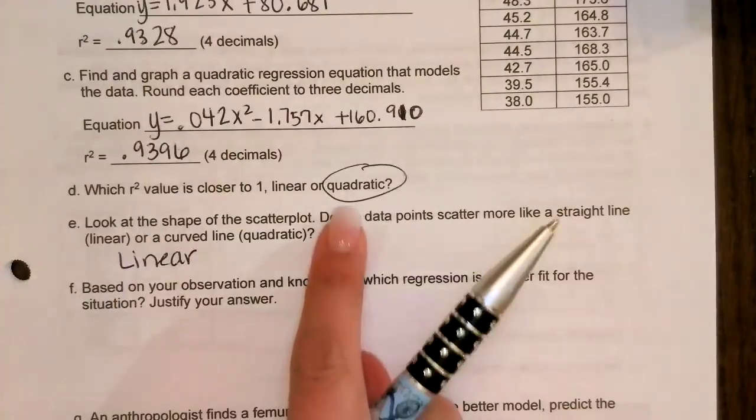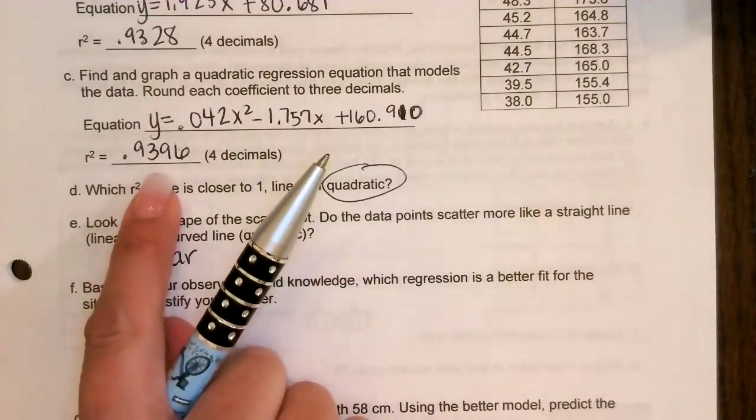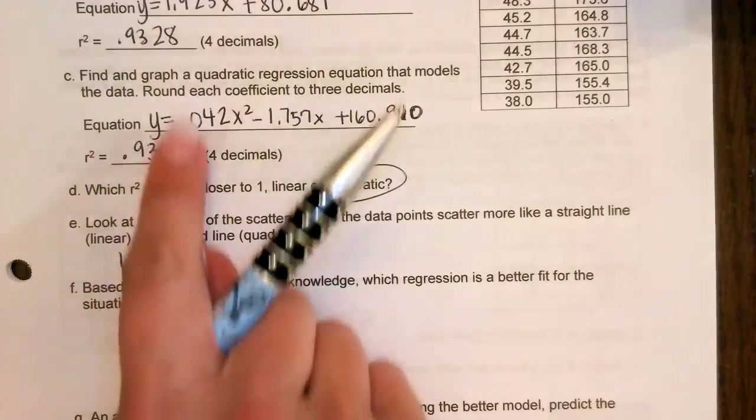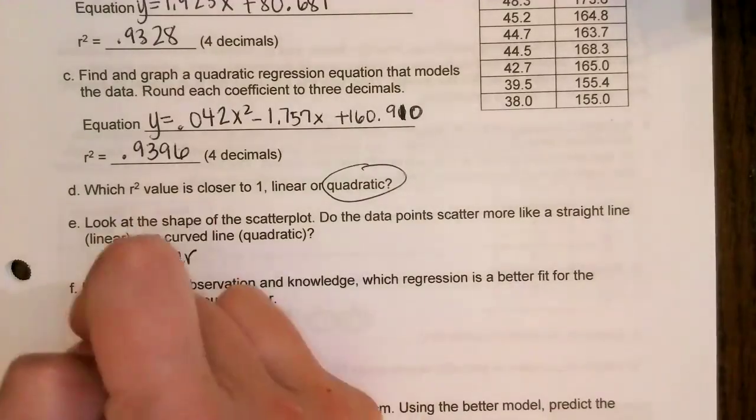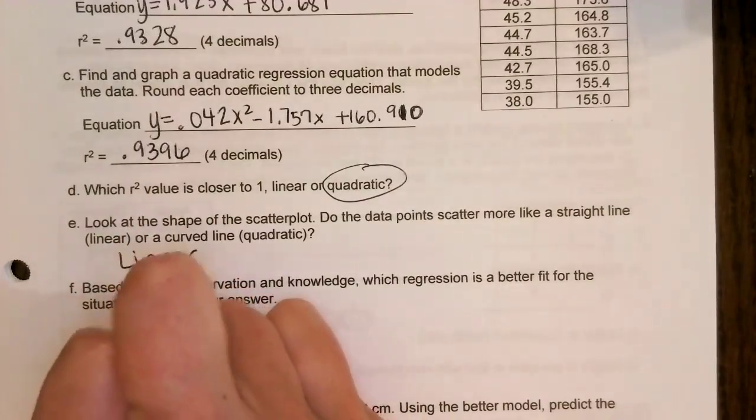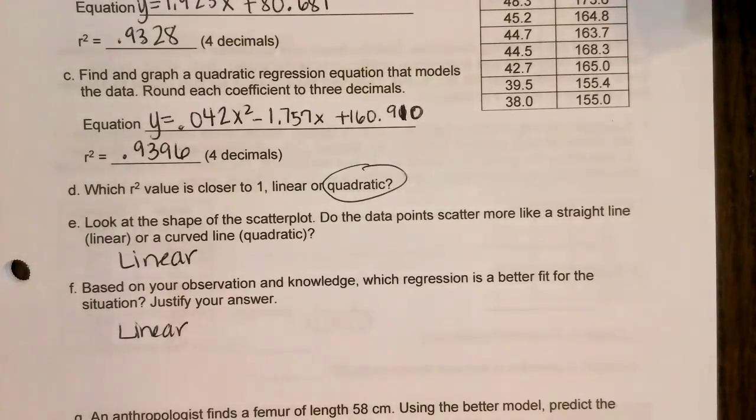Yes, the correlation coefficient looked closer on the quadratic, but it wasn't very significant here. Both of those are very close to one. And then when we looked at the graph of this, it too looks straighter as linear. So we should say that the linear regression is the better of the two, using all of our knowledge.